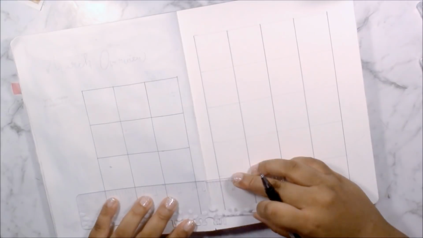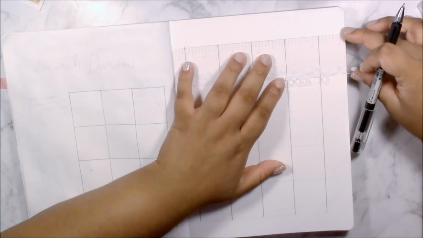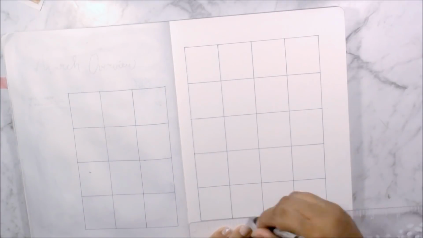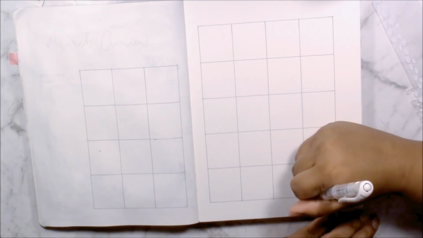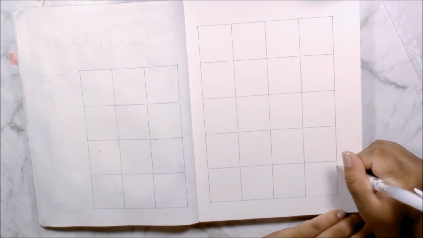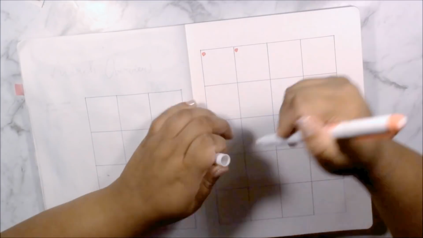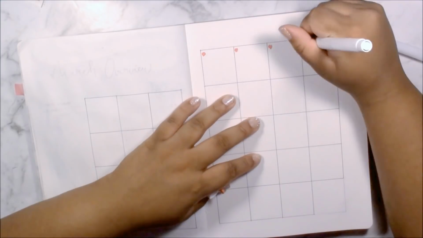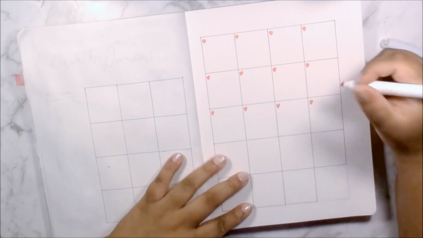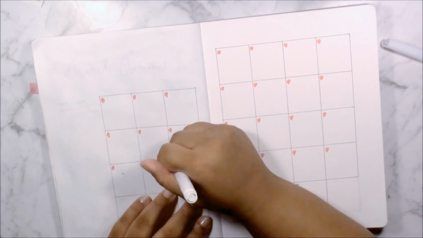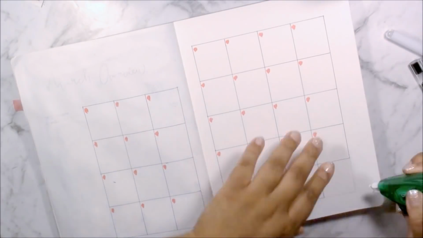and it is pretty much the same as last month. I really enjoyed the size of the box and the layout. I did make a little mistake in the bottom. I accidentally made an extra box, so I went in with a white pen, but it wasn't really covering it that well, so I ended up just going in with some whiteout and covered that up with that instead.